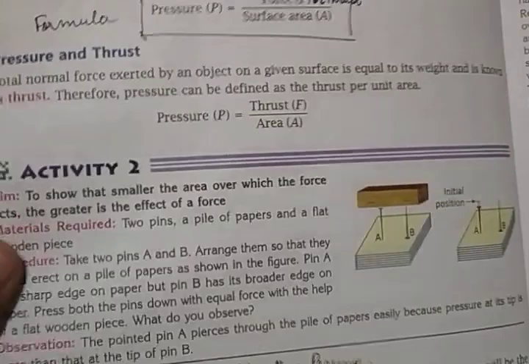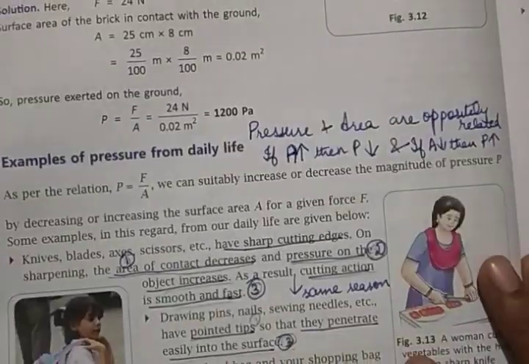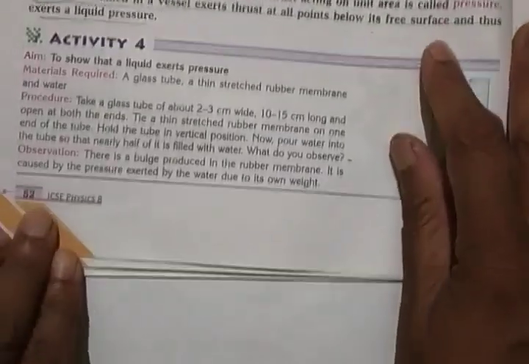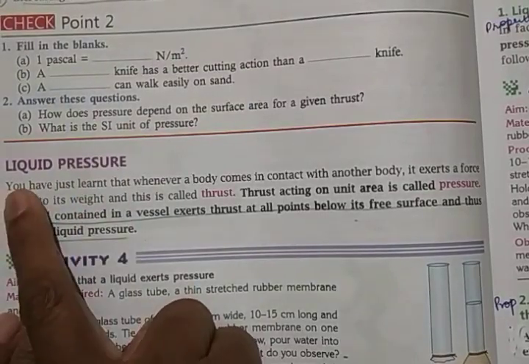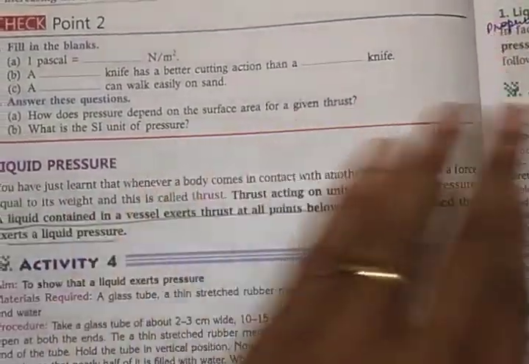Today, turn to page number 52. Okay, page number 52. We're going to start the next topic called liquid pressure.